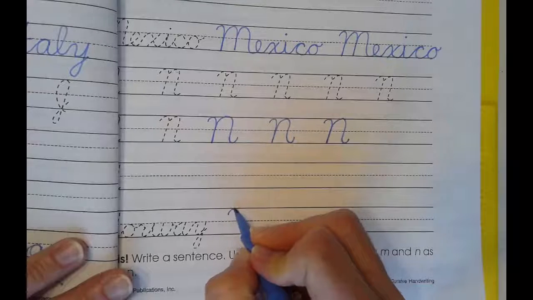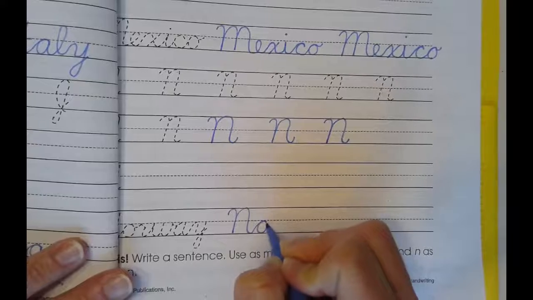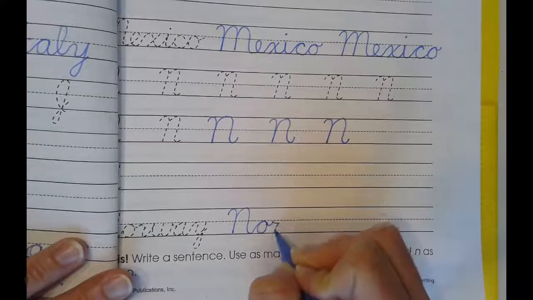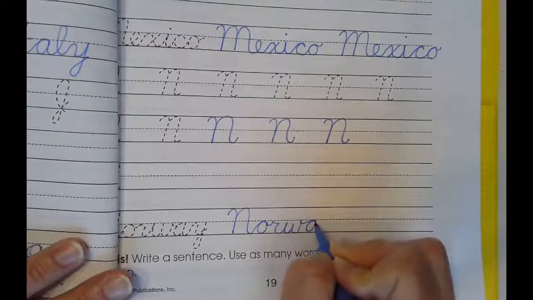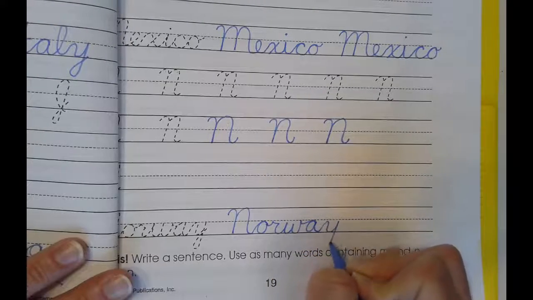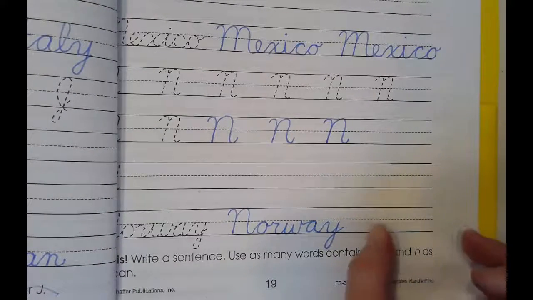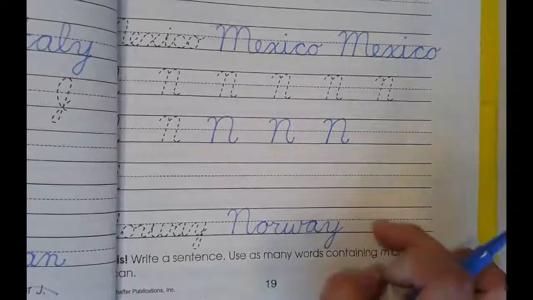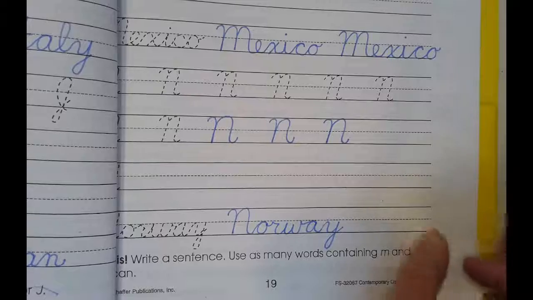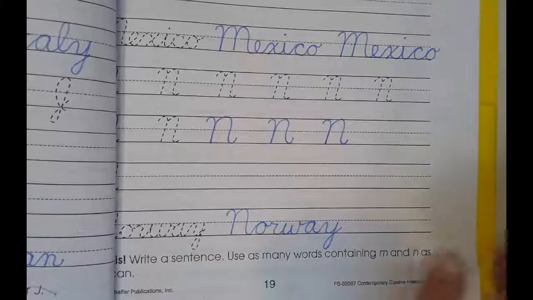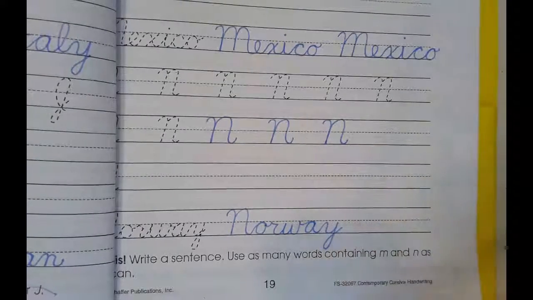Starting here, we're going to write capital N, O, R, W, A, Y. Norway. And I don't think that I quite have enough room to write it here. I'm gonna try, but it actually might come off the line a little bit, which is okay. So if you feel like you have enough space to write it, even if it goes off the line, you can try it with me.